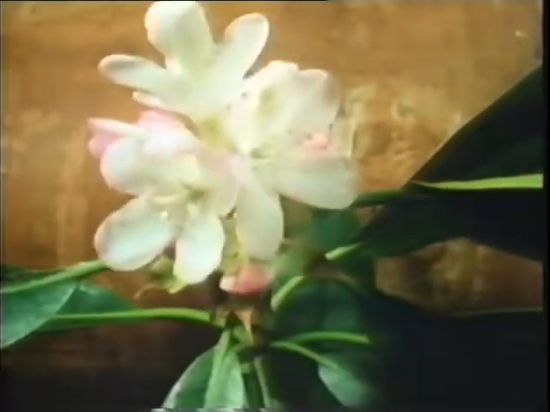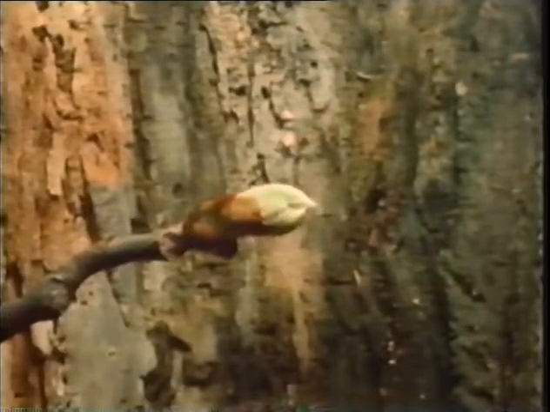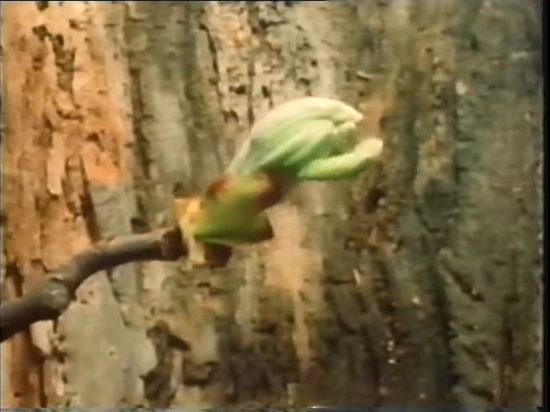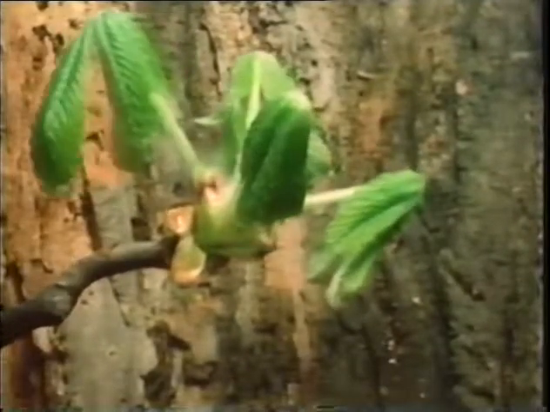Growth is all around us. And when time-lapse photography speeds up the passage of time, the process of growth takes on an almost magical quality.